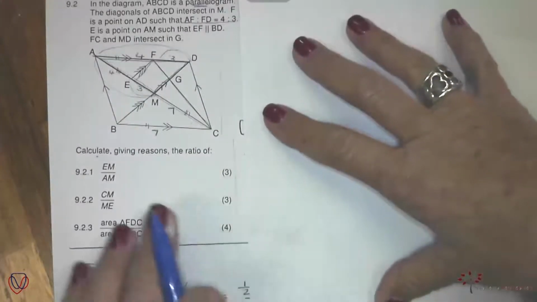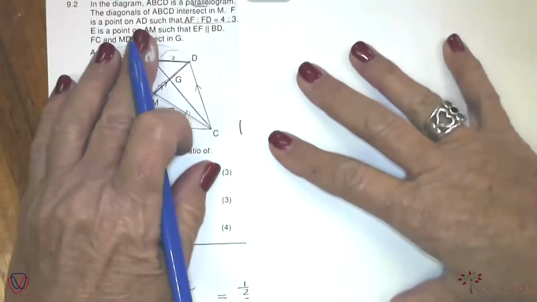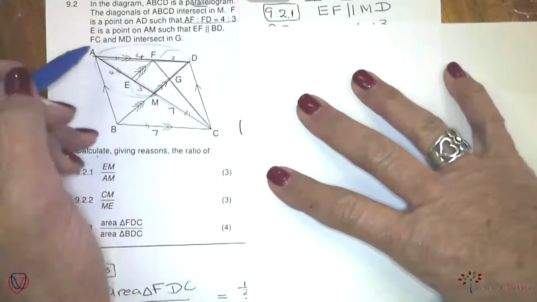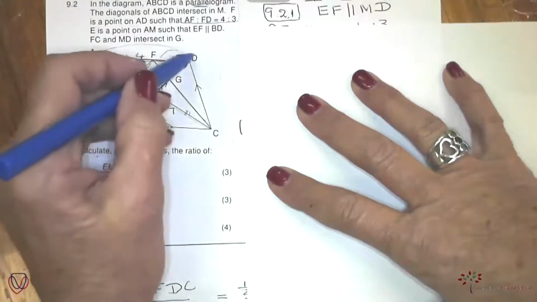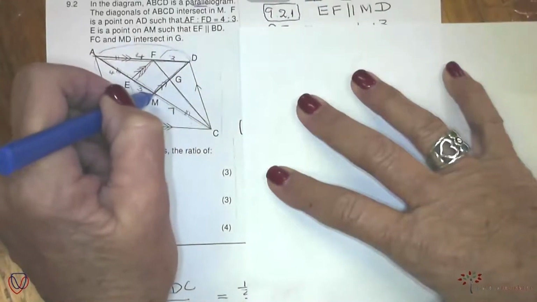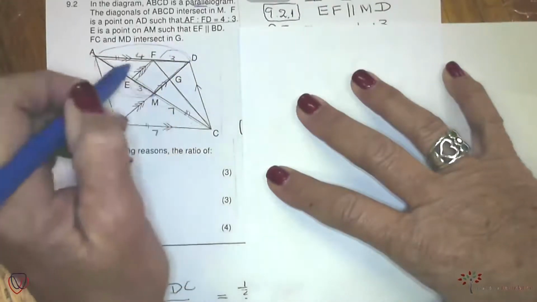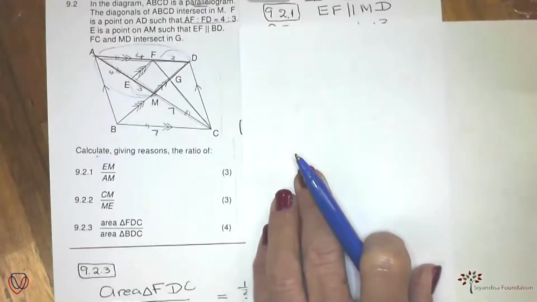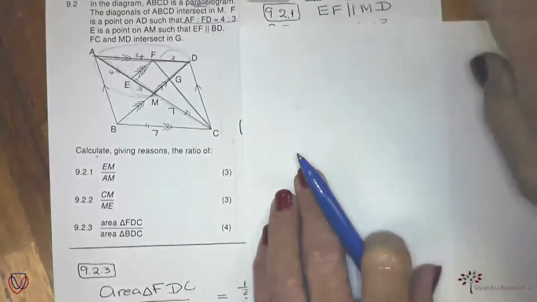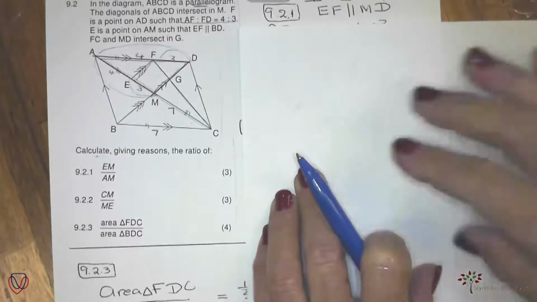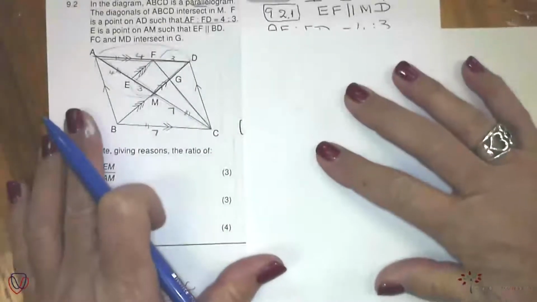Now, people, I love it if you write your question like this. You start with, in triangle AMD, EF parallel to MD. Because you saw that, you marked it, and that is actually your reason why you're going to say the ratios now will be the same. So you don't have to give a reason again. You choose your triangle, you write the two parallel lines, and then from there you conclude.